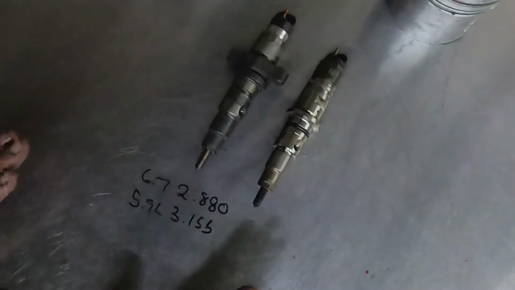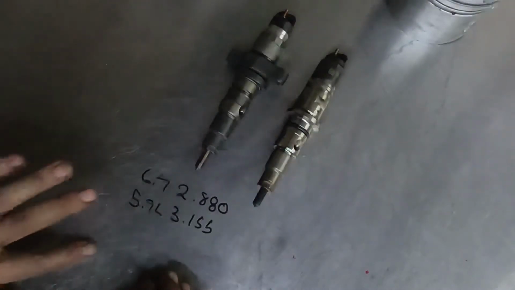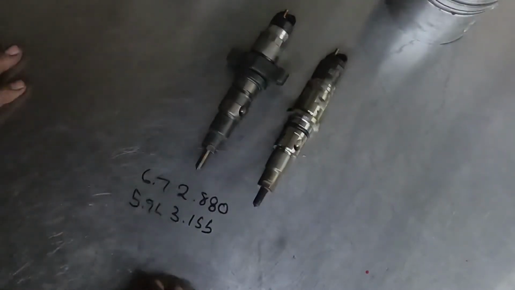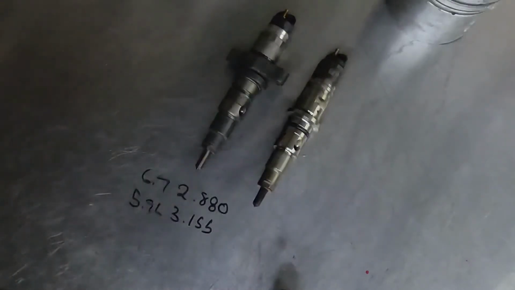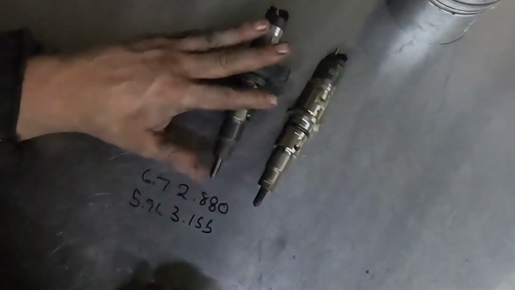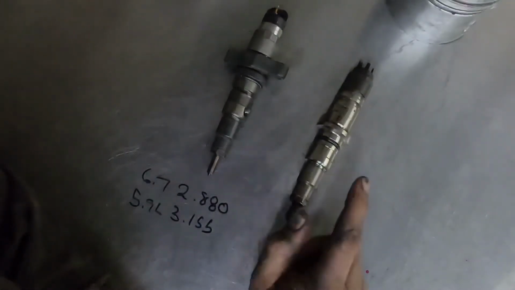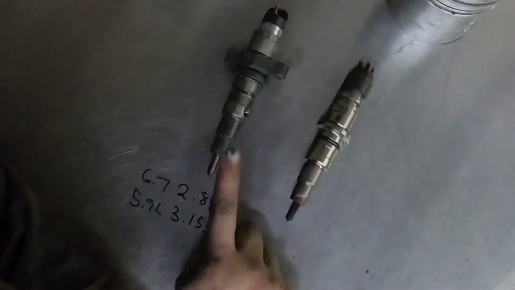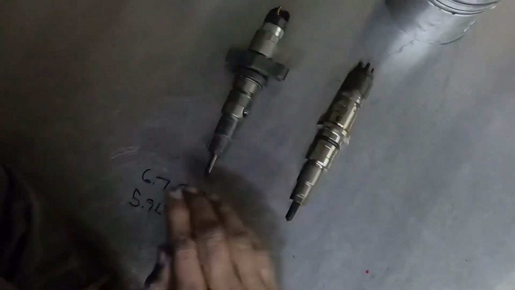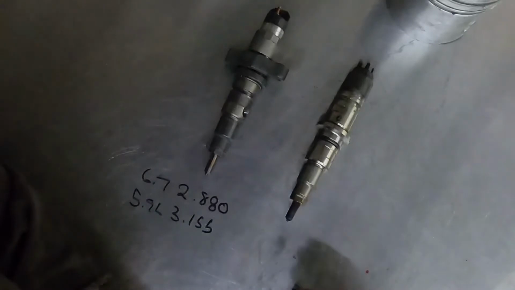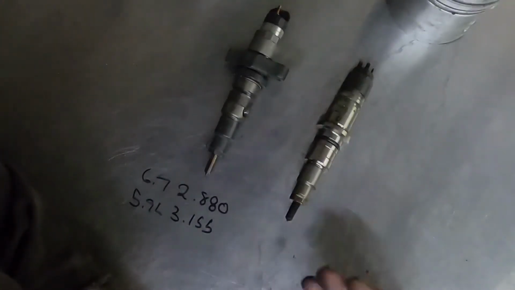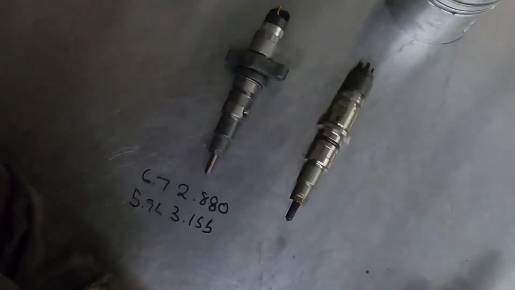A lot of guys, for some reason, got the information that you have to use a 5.9 head with a 5.9 injector. That is incorrect. You can use a 5.9 injector, which is this one, in a 6.7 head. But you can't use a 6.7 injector in a 5.9 head. For some reason, there's not a lot of information about it and why, so I thought I'd do this video.